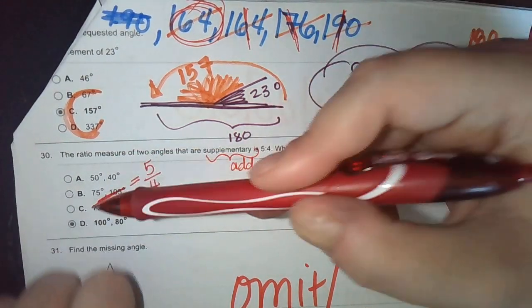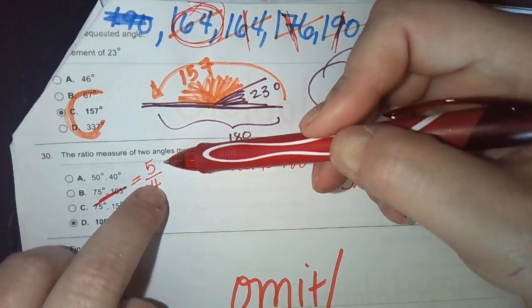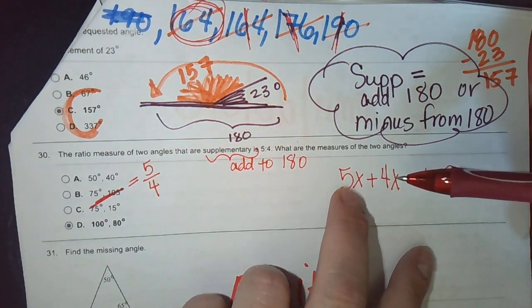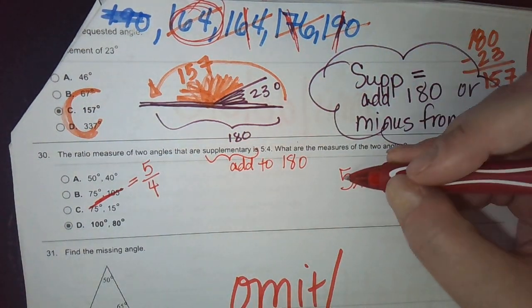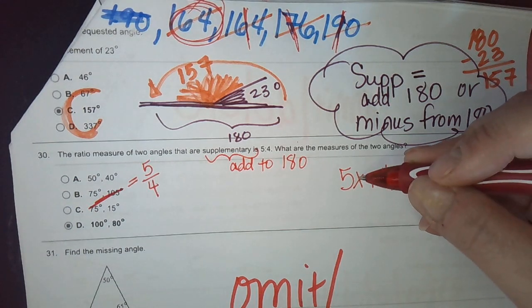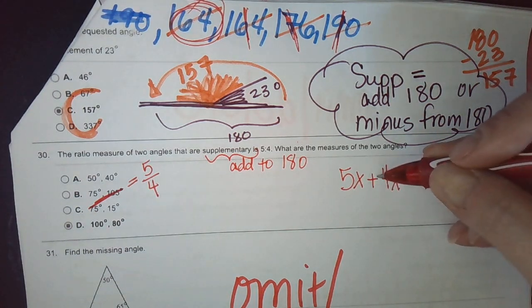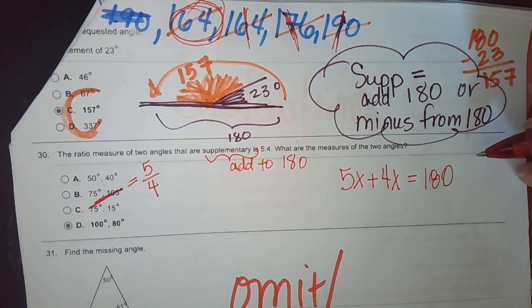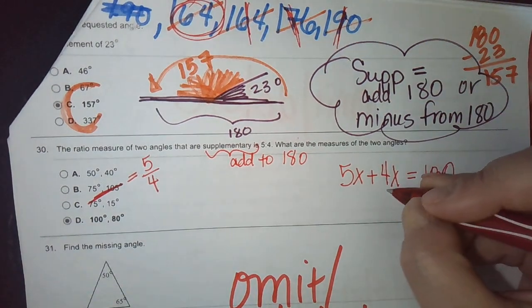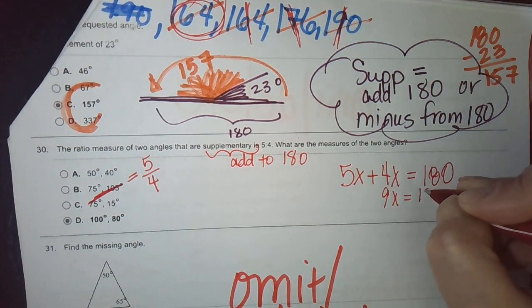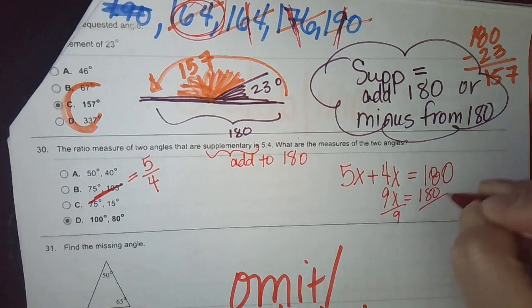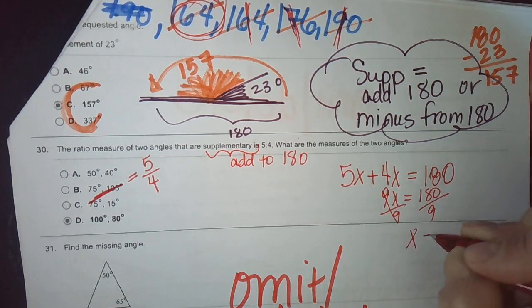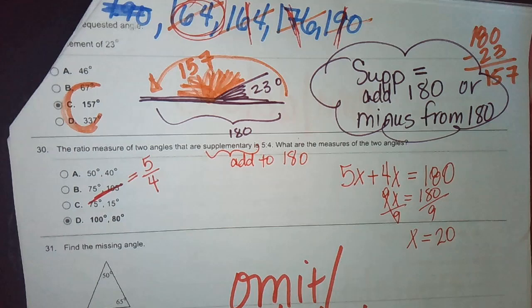So going backwards, 5 times something I reduced by plus 4 times something I reduced by is supposed to be equal to 180. That gives you 9x equals 180. Then divide by 9, and x equals 20.